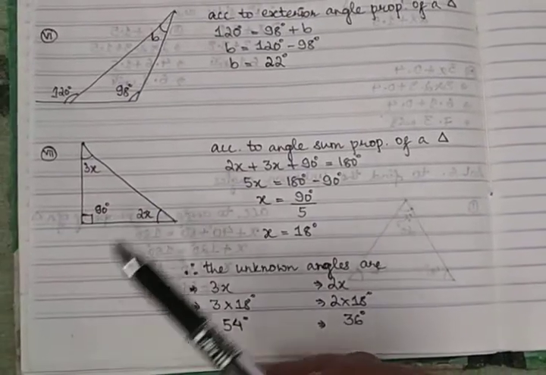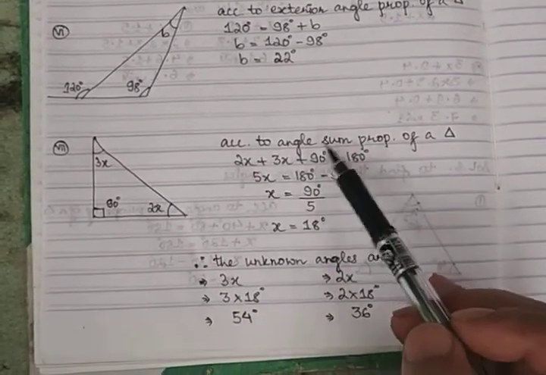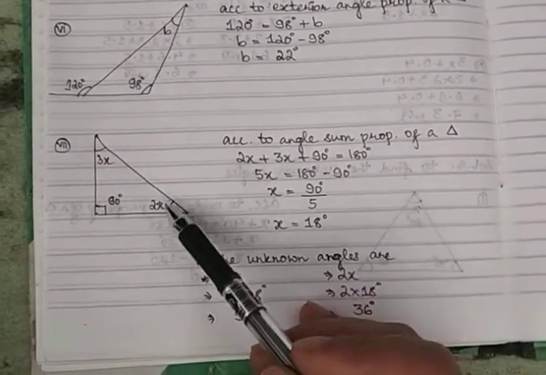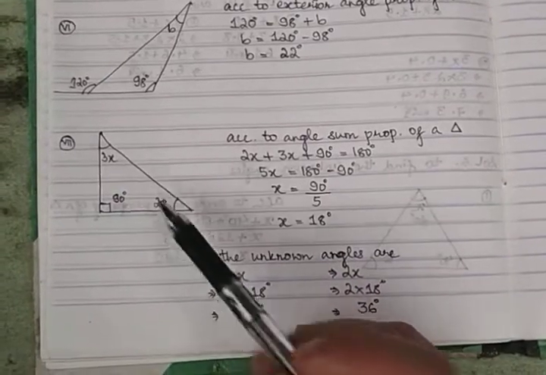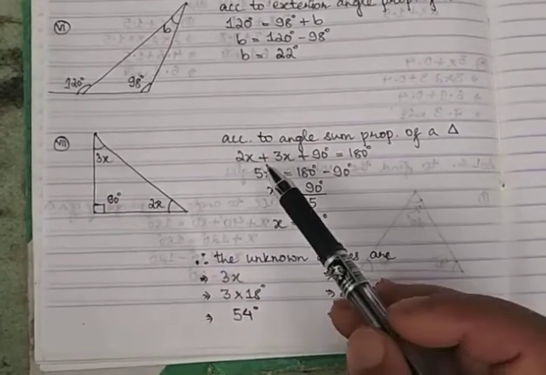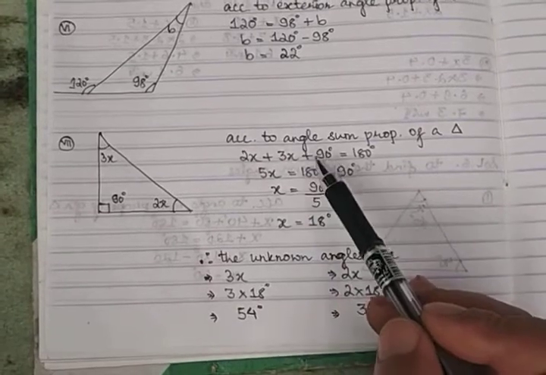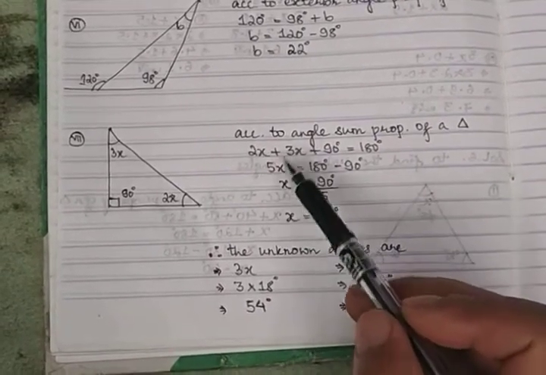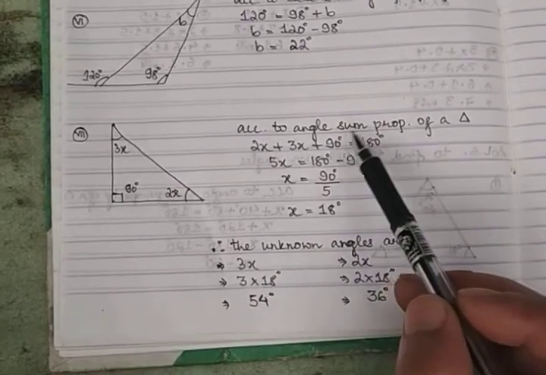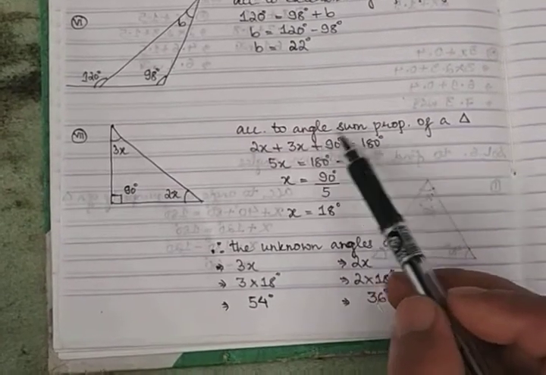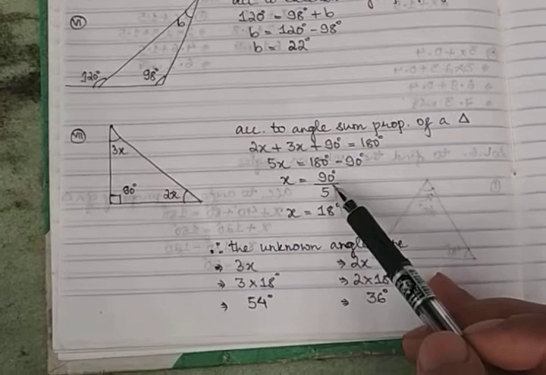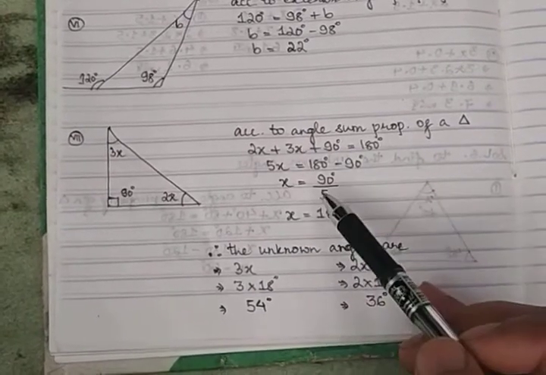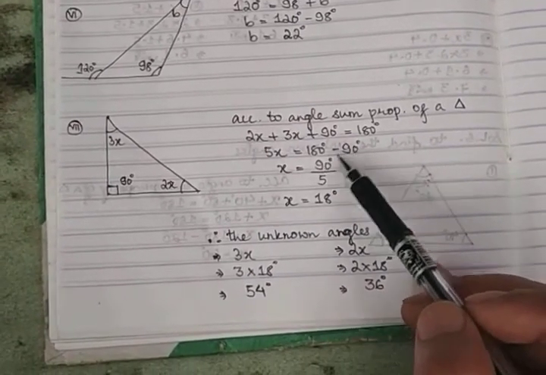So according to the angle sum property of a triangle, what do I know? When you add all three angles, you get 180 degrees. So that is what I have done here. See, 2x plus 3x plus 90 equals 180 degrees. Now these two terms are like terms, so 2 and 3, 5x. I have taken 90 to the other side on the same line, plus becomes minus. I'm sorting the variables and the constants as well. So 180 minus 90 is 90.